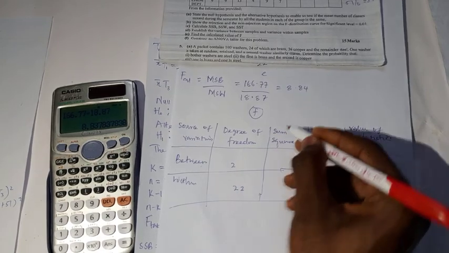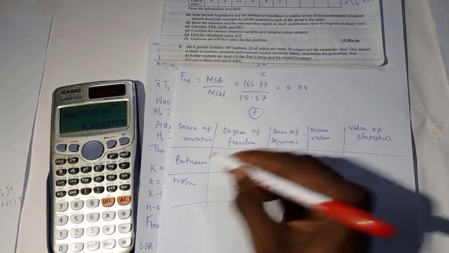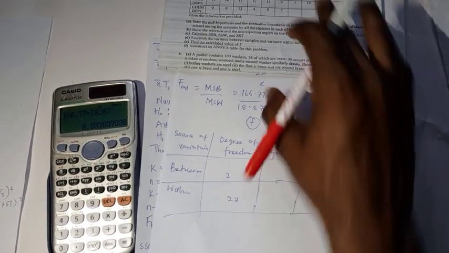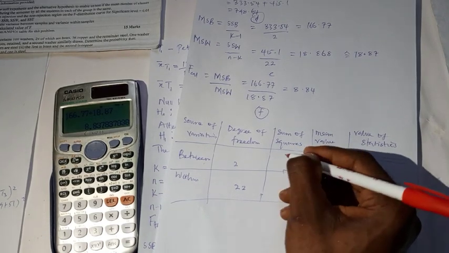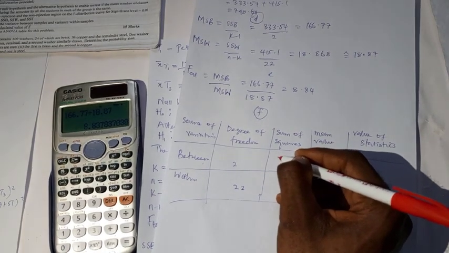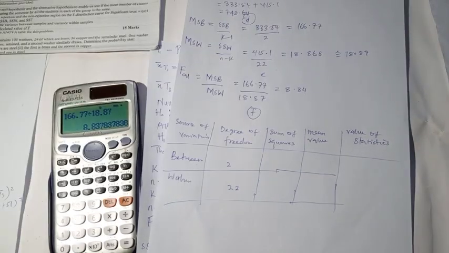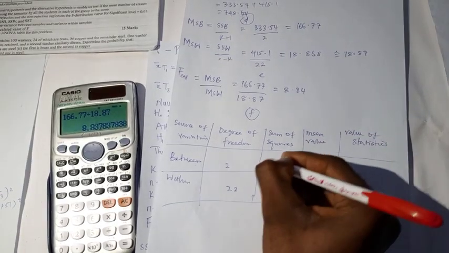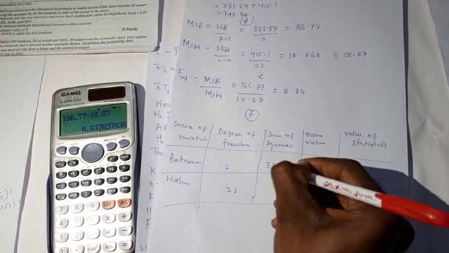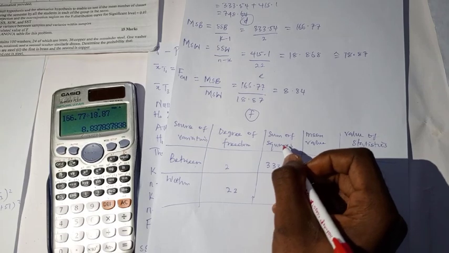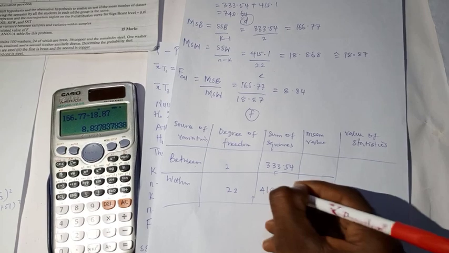Then for the sum of squares, that is our SSB, we had it as 333.54, and that of the within, we had it as 415.1.